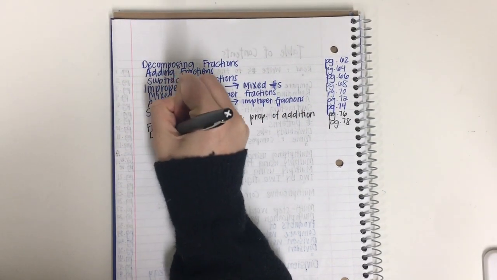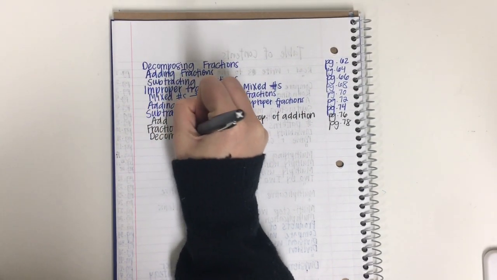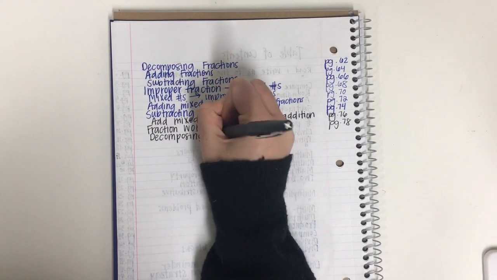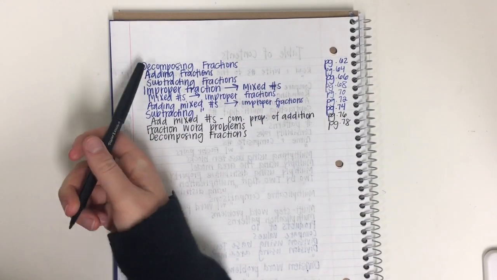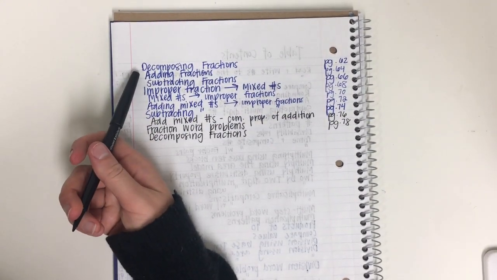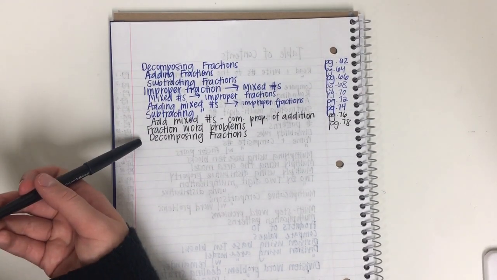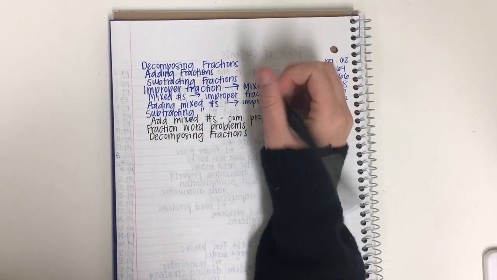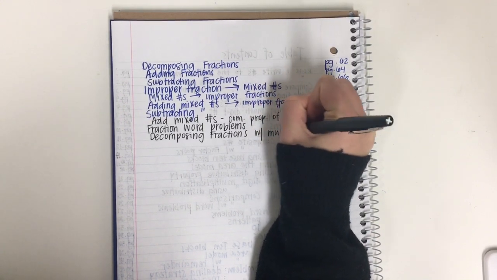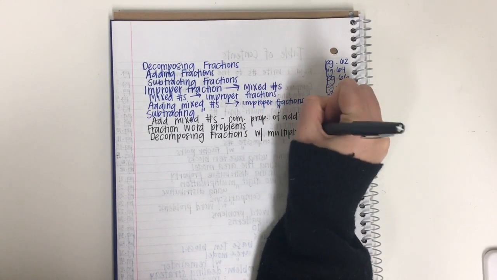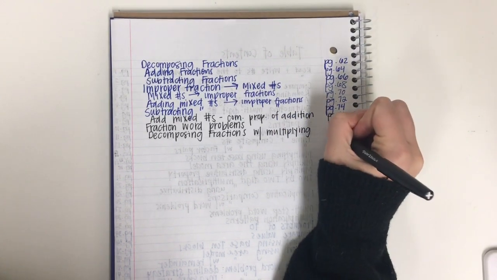Today we're going to work on decomposing fractions. We did this earlier when we did our adding and subtracting fractions, but now we're going to look at decomposing a fraction when we're multiplying. So, decomposing fractions with multiplying.